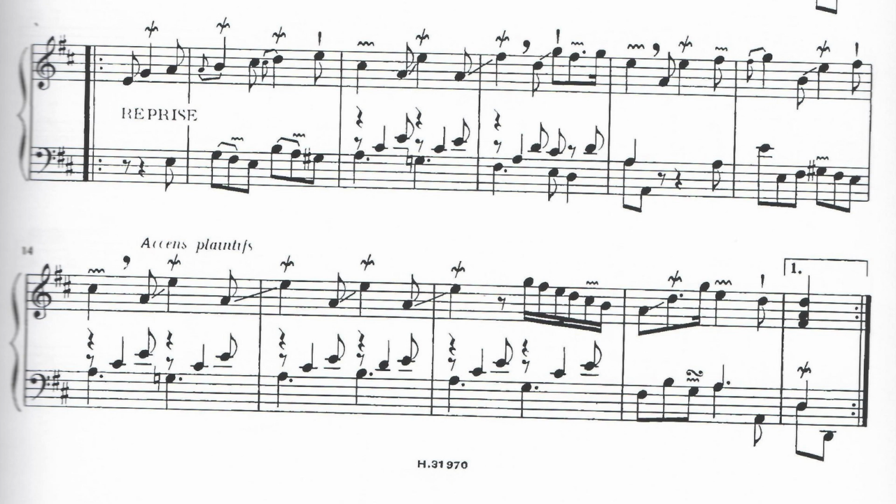Here, accent plaintif, an accent that was like crying. The note is long, we can make it double, but because there are four times the same A-E, A-E, A-E, A-E, we can make it like a novel, a story, to make a crescendo of notes 2, 4, 6.